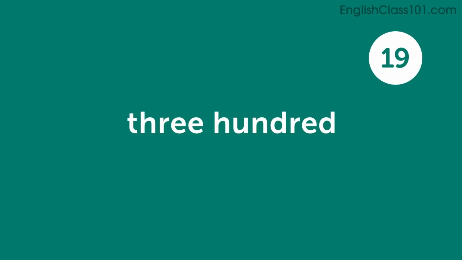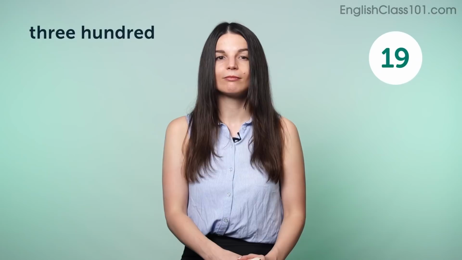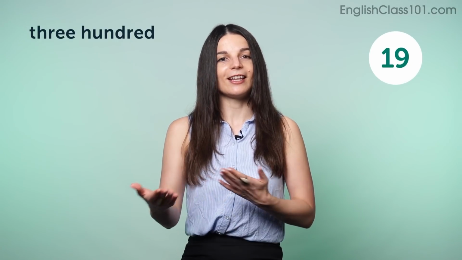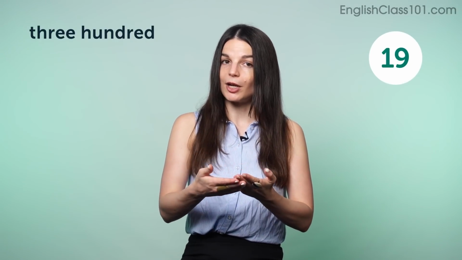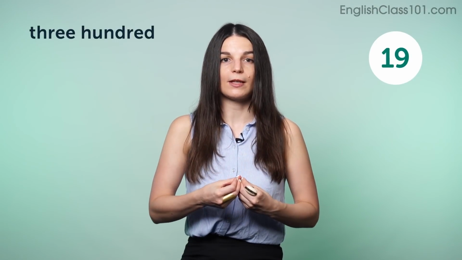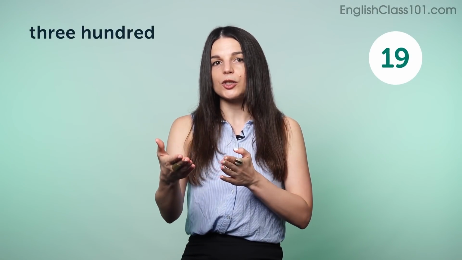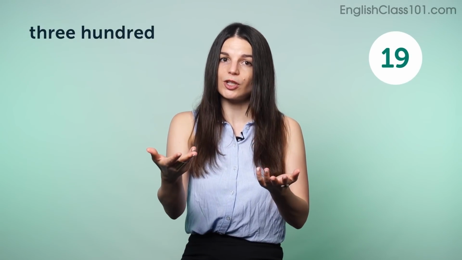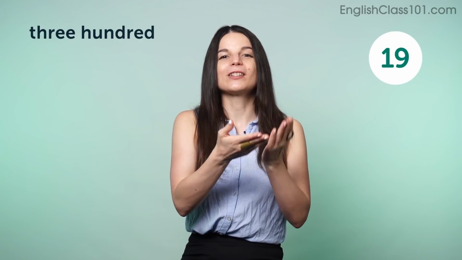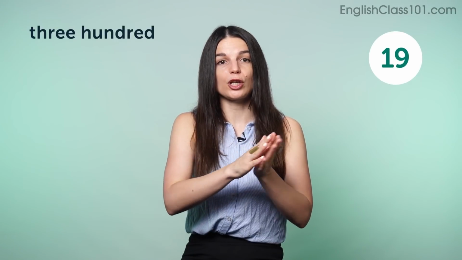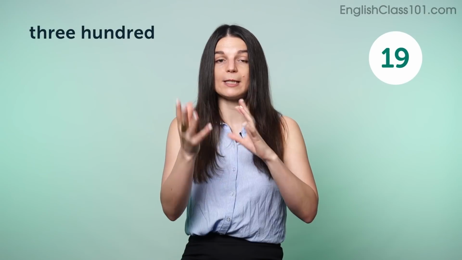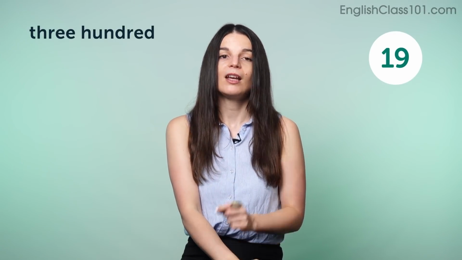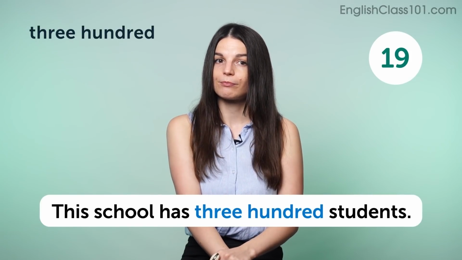300. Again, the latest example, 3 plus 100 refers to 3 100ths of something. You can see that in English, we don't make a change to the number that comes before 100. In some languages, your number that you use to count hundreds may change according to the sound or according to the spelling of the word. In English, we do not need to change this base number. This school has 300 students.